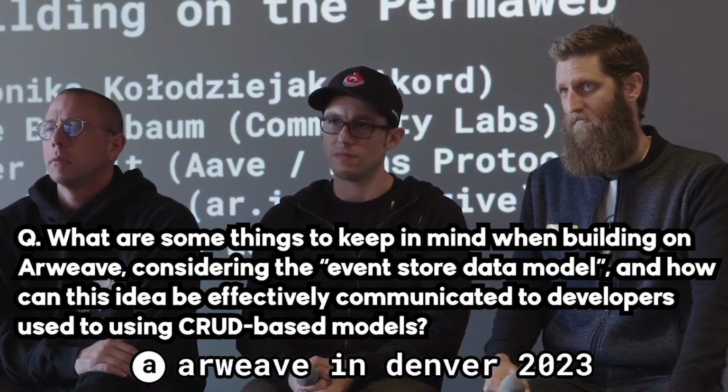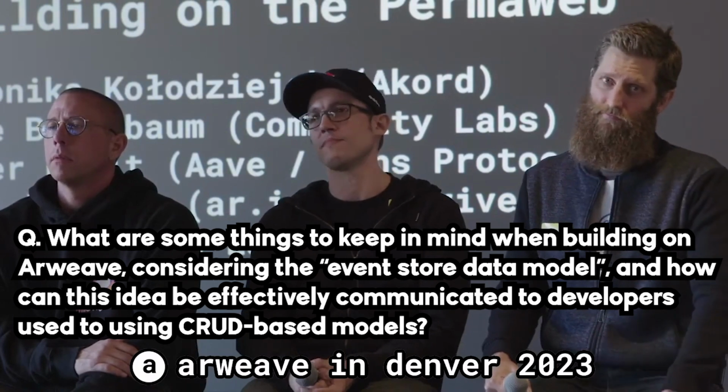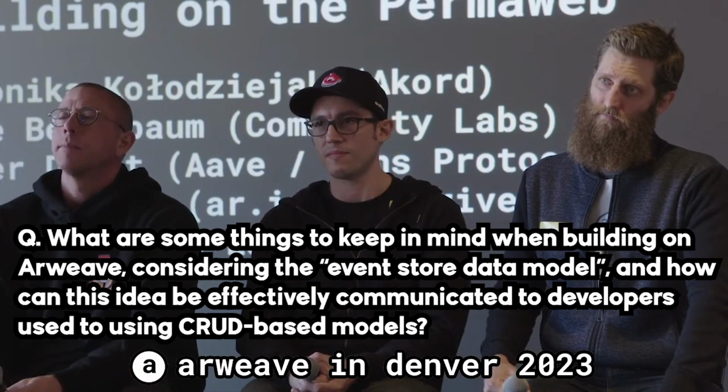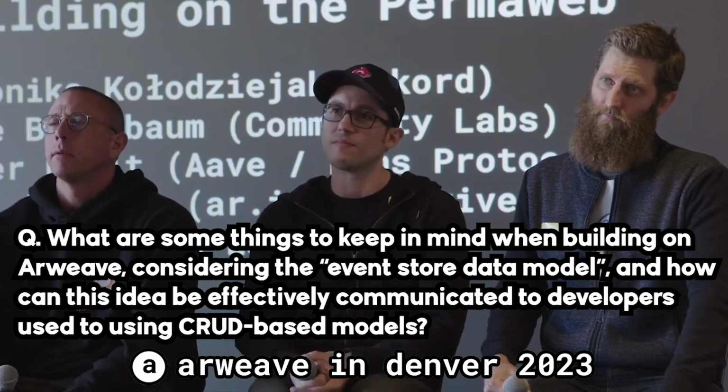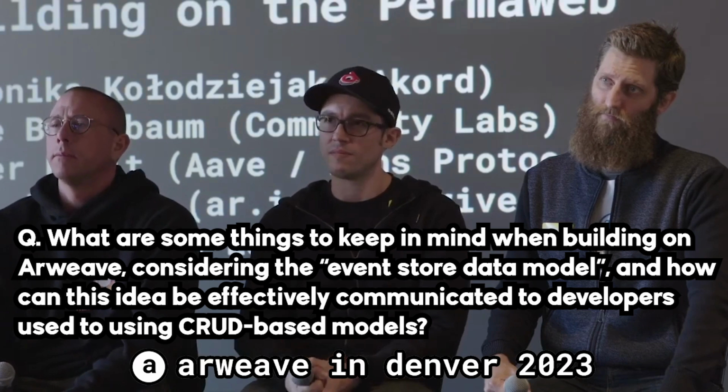When it comes to using Arweave, instead of storing a single piece of data in perpetuity, but actually building a dApp or a UI that uses Arweave as this data layer database, what do you guys think is the blocker on communicating that event store idea, or putting it in a dev's head first?